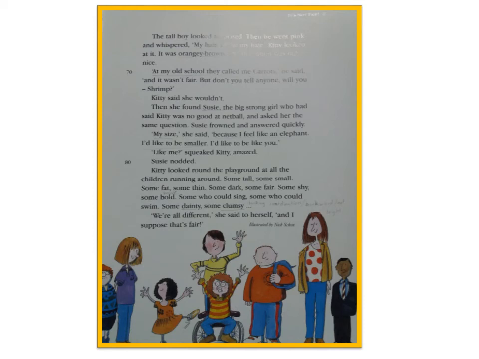So, after Tom, she went to Susie. Susie is a strong and big girl. So, Kitty asked the same question to Susie also. Her reply was that she doesn't like her size. Why is that? Because she feels like an elephant. So she wants to change it. She wants to be smaller like Kitty.